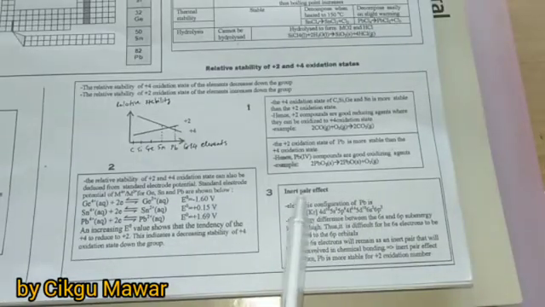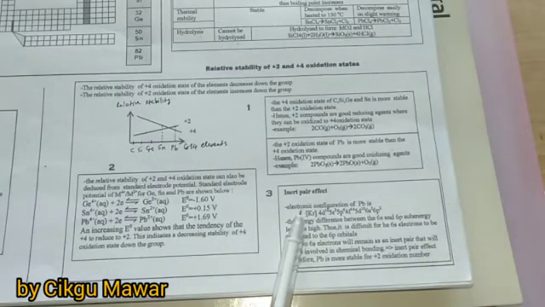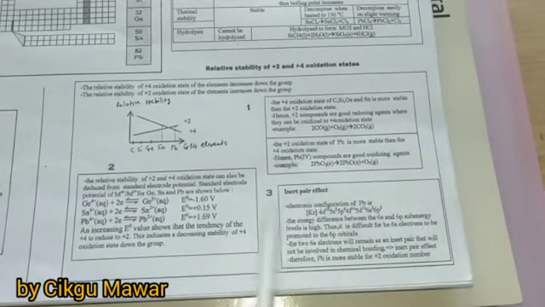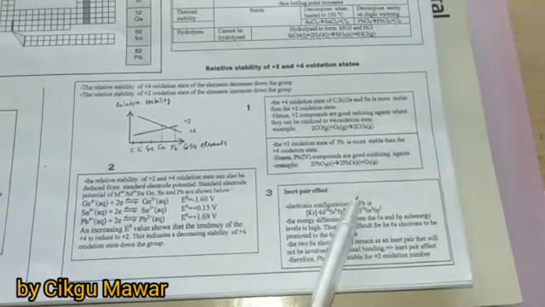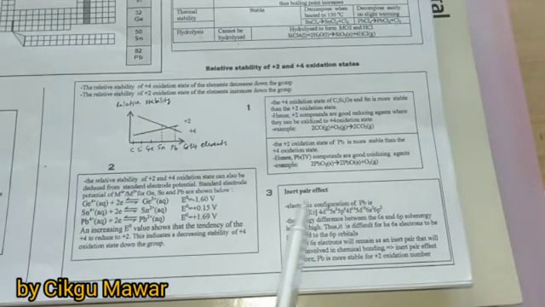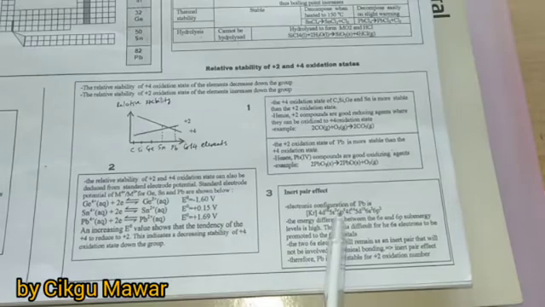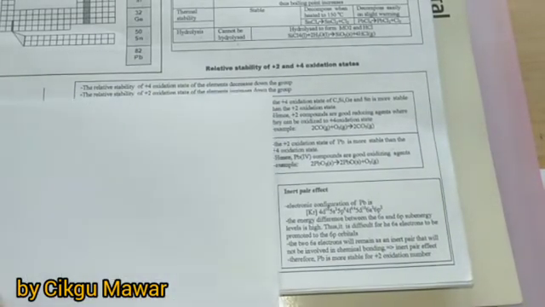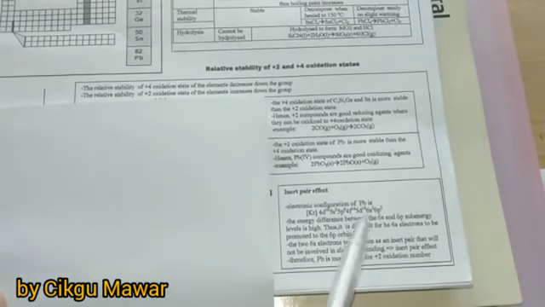The third part in explaining the relative stability of lead: why is lead more stable in its positive 2 state? We can use the inert pair effect. For the inert pair effect, the first thing is we must write down the electronic configuration of lead.